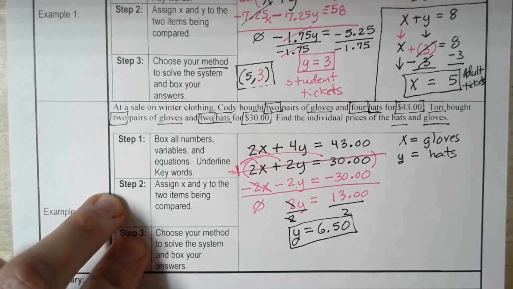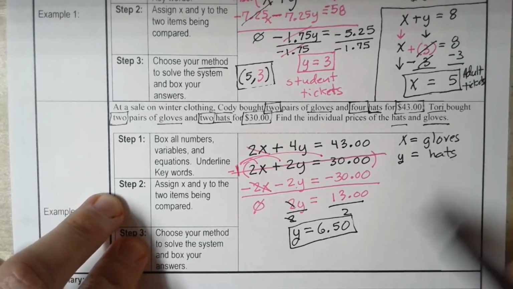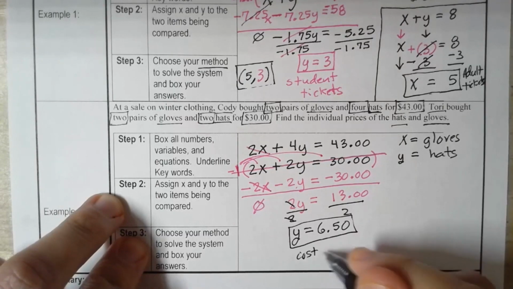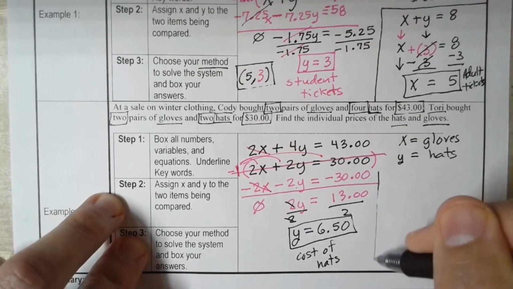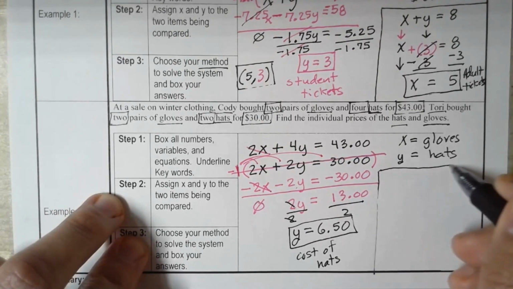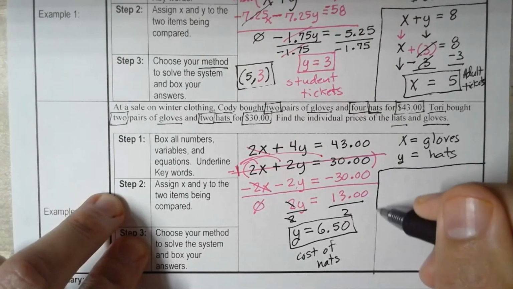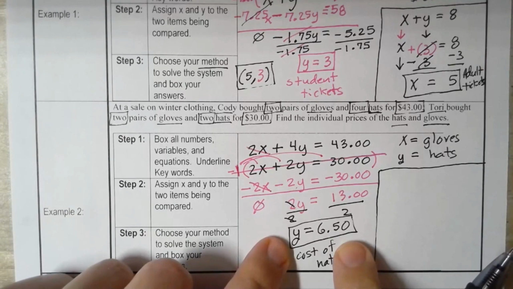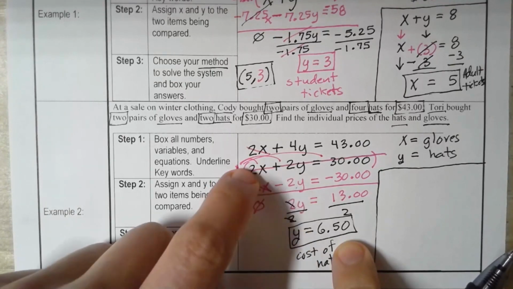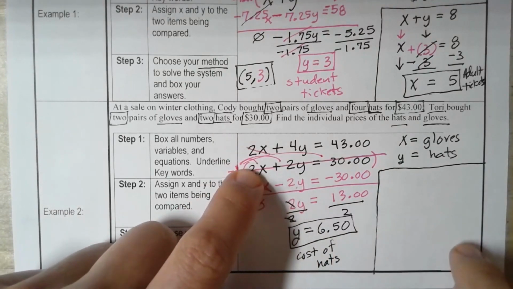So now we know how much each hat costs. Each hat costs $6.50. So I'm going to put cost of hats. Now, with that being said, I'm going to again separate this by box. And then I'm going to figure out how much the gloves cost, because now that I know how much a hat costs, I can insert it in either equation and figure out how much the gloves cost.